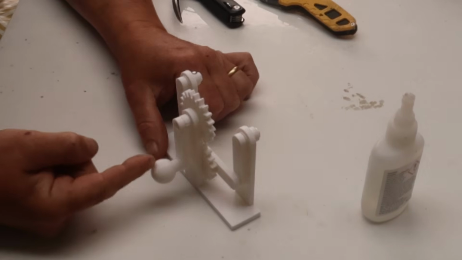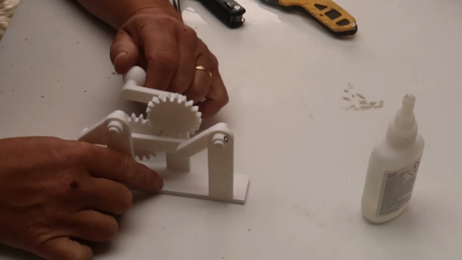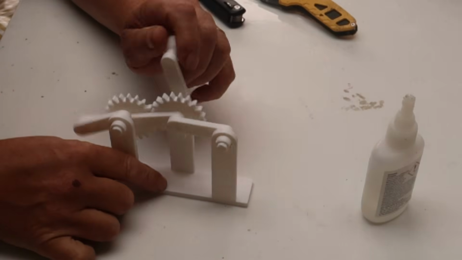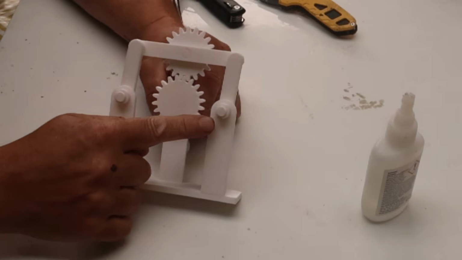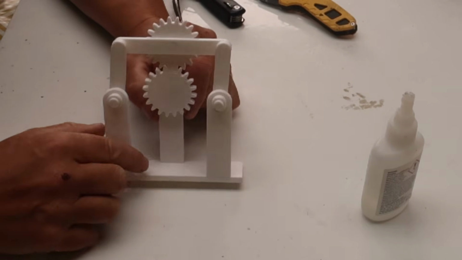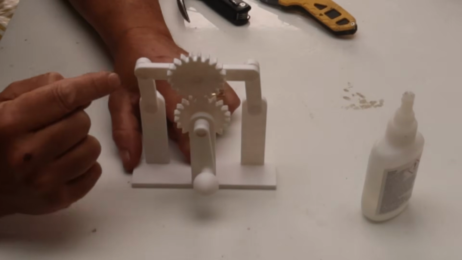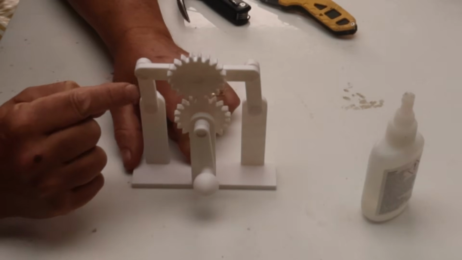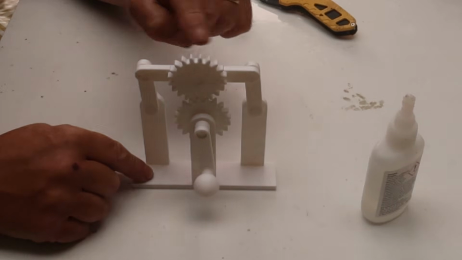Right, we've put a dot on there and we'll use the handle as a registration on there. So when we turn that handle one full turn, something curious will happen. So we've turned it one full turn. That has only turned half a turn. So what we've got here is a ratio of 2 to 1. And even though we're using gears of exactly the same size, we've got a reduction ratio because of this.